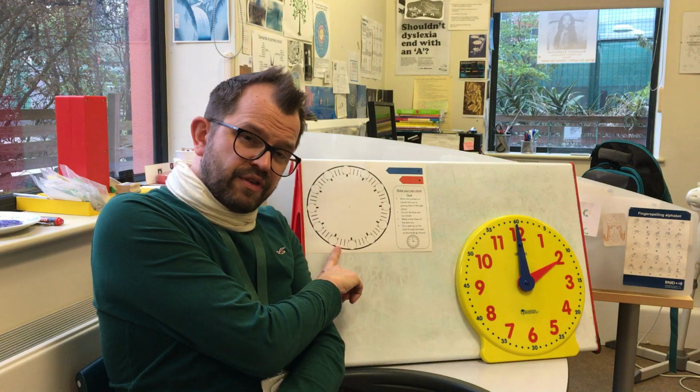How did you get on yesterday making your own clock? Did you use the template that we gave you in the learning pack, or maybe you had a go at making a clock face of your own using materials you found at home? Either way, hopefully you had a really good time making it.